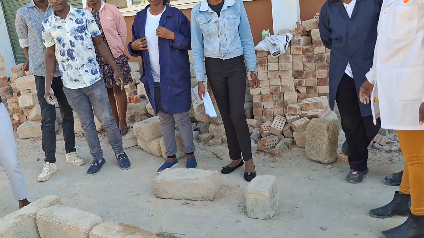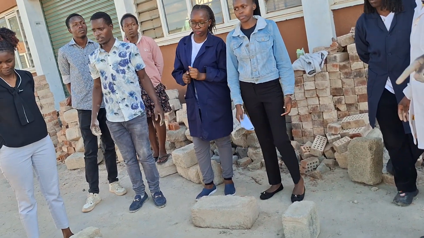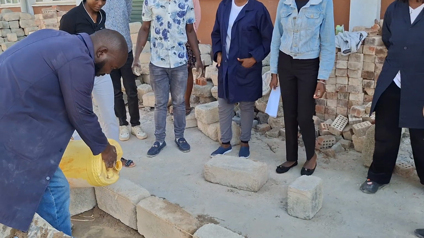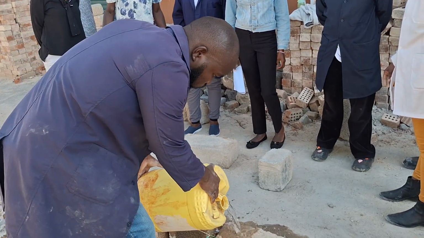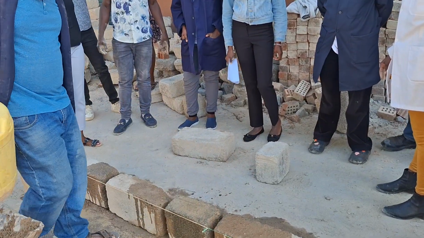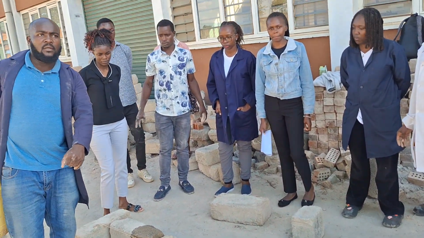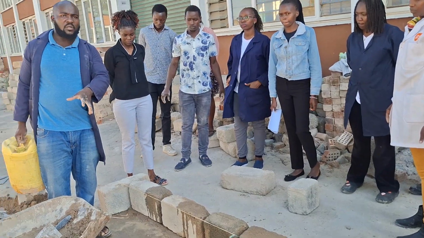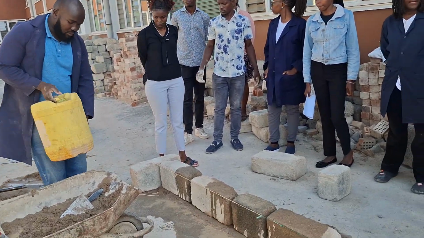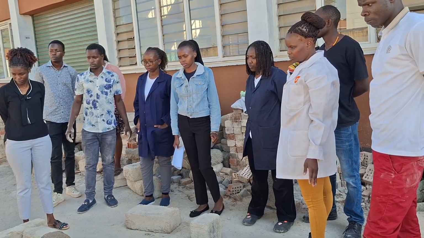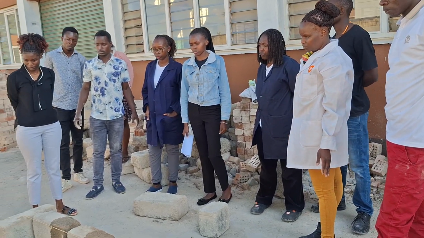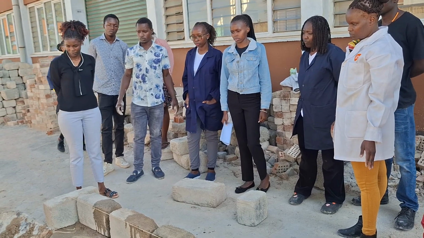What is the function of the water again? For bonding. For proper bonding, yes. Just pour some little water for proper bonding. Then using our previous sand here, we shall also add some small amount of water with the sand to ensure that it has properly mixed and to obtain a good joint.